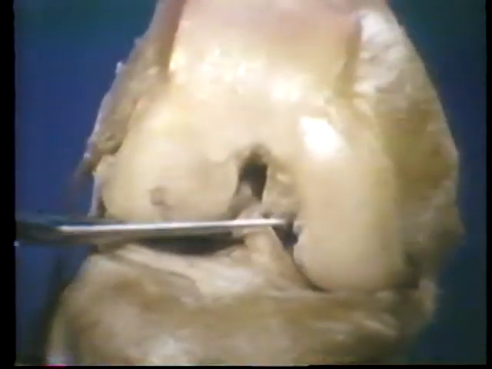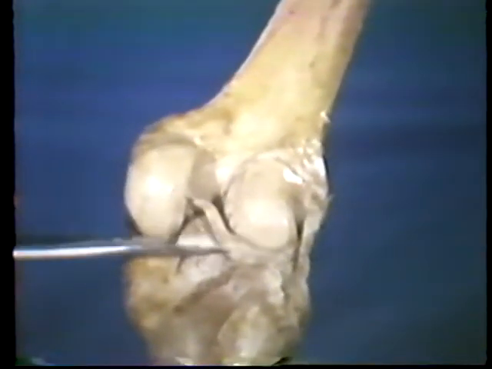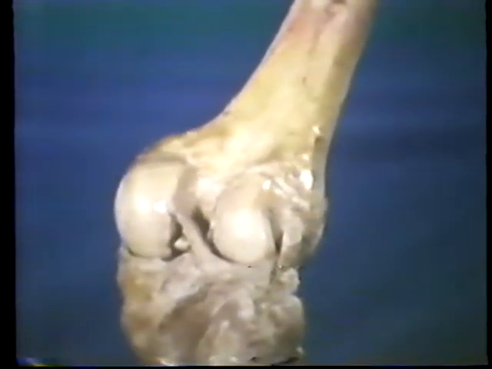Trauma may rupture a cruciate ligament. Rupture of the anterior cruciate permits anterior displacement of the tibia. Antero-posterior motion, called the drawer sign, is pronounced when both cruciate ligaments are severed.